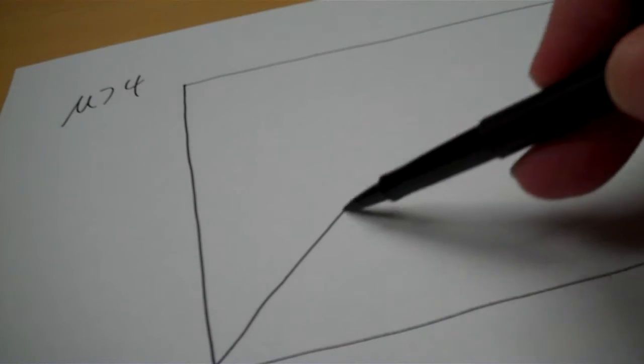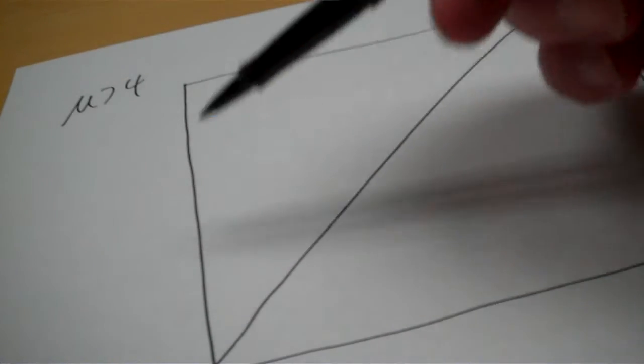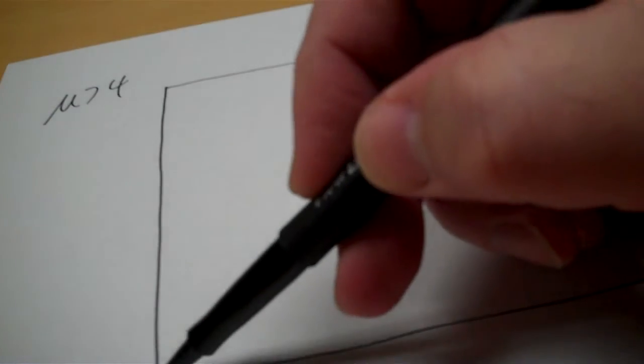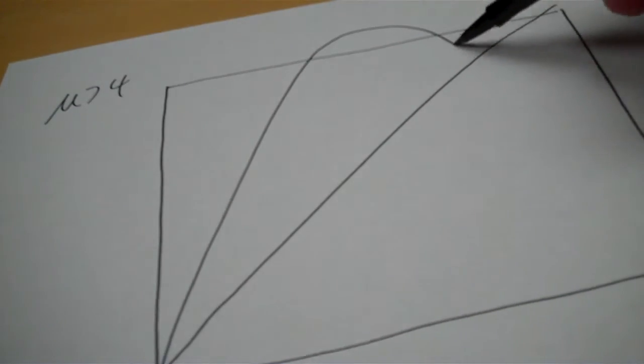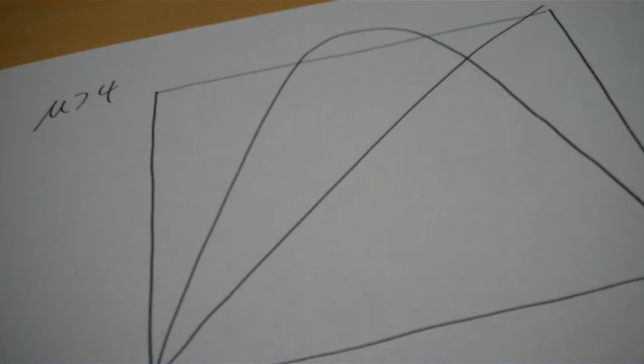Okay, on we go in section 5 in the text, when we were considering the case where mu was actually greater than 4, which meant that the graph of our function went outside the box, like that.